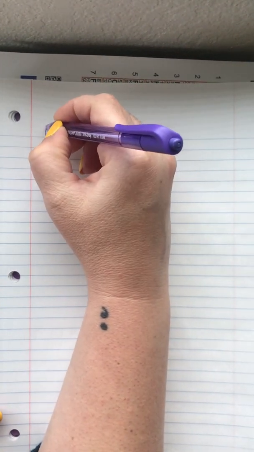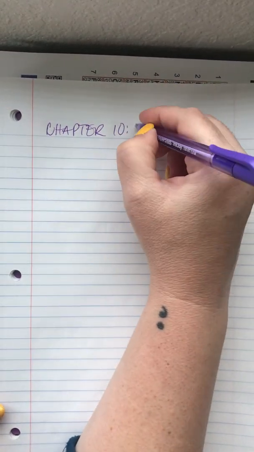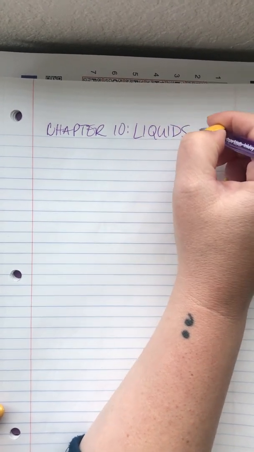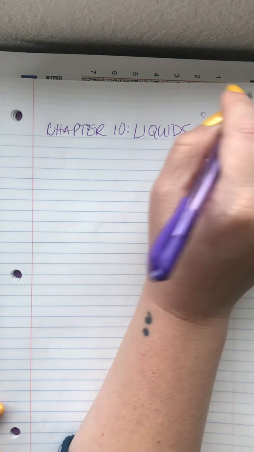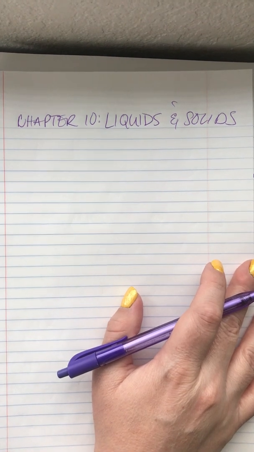So we're starting chapter 10, which is all about liquids and solids. Right, so the last chapter we were talking about, chapter 5, was all about gases, right? What were some of the things that we said defined gases? It takes up the volume of whatever space it's in. So they disperse to fill their entire container. Yeah, absolutely. What else?